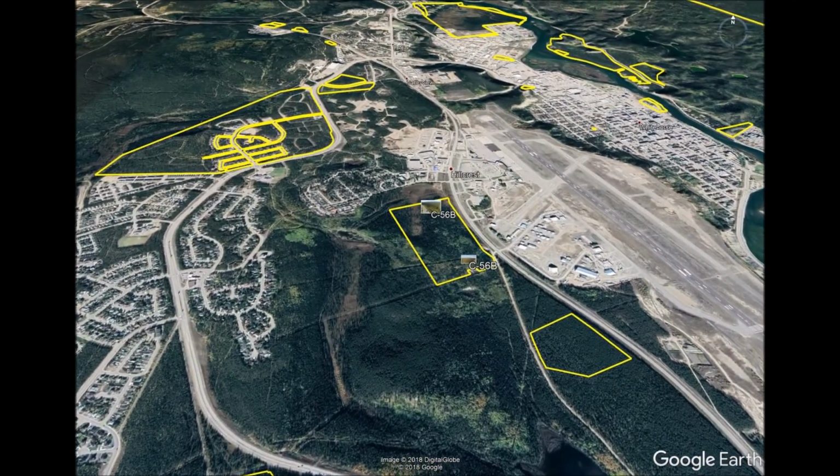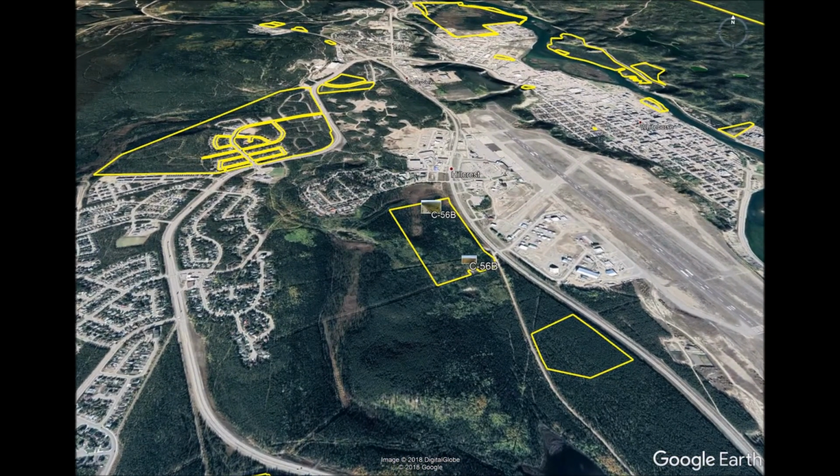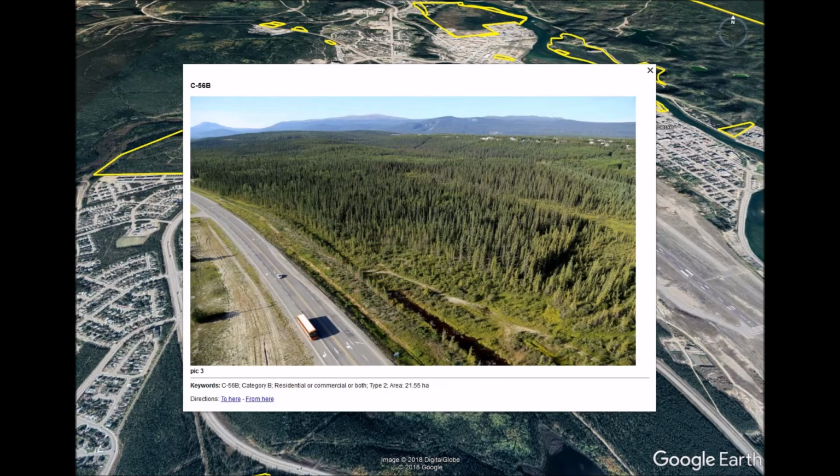C56 is a parcel opposite the airport, so you can see it fronts the Alaska Highway just across from the airport and in the neighborhood of the Hillcrest area. So we'll take a look at a photo. This is taken looking south along the Alaska Highway, and you can see the frontage of the parcel along the highway.